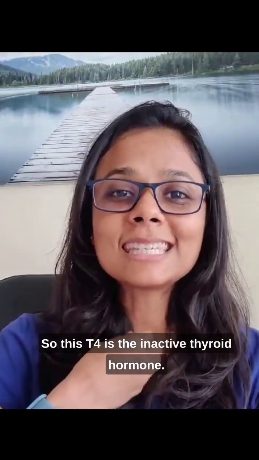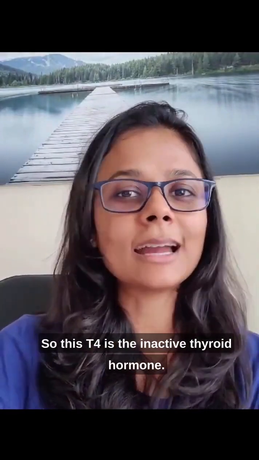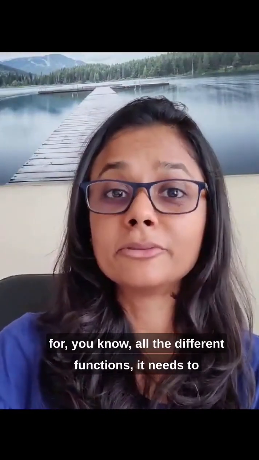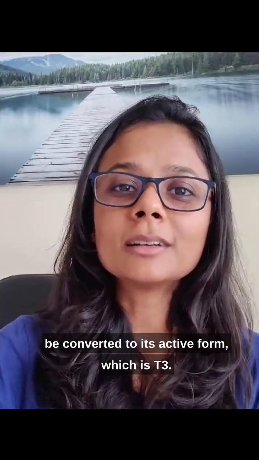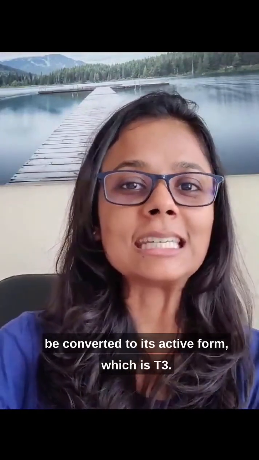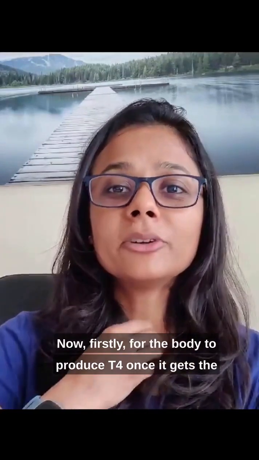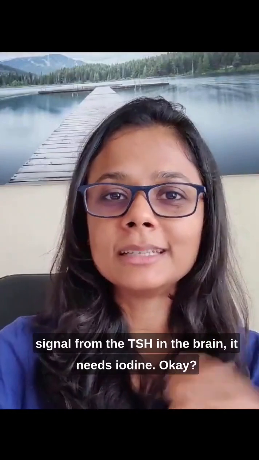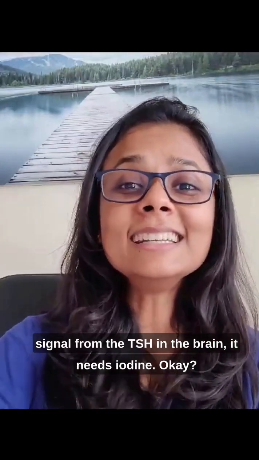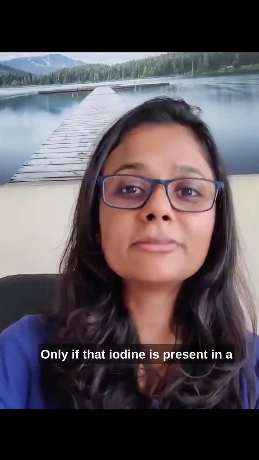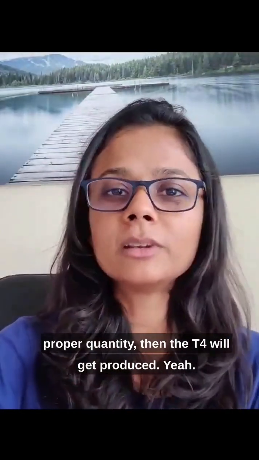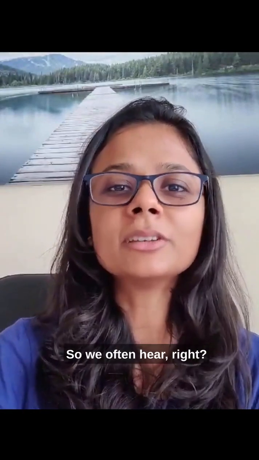Okay, so this T4 is the inactive thyroid hormone. Now, for the body to actually utilize that thyroid hormone for all the different functions, it needs to be converted to its active form, which is T3. Got it? Now, firstly, for the body to produce T4, once it gets the signal from the TSH in the brain, it needs iodine. Okay, only if that iodine is present in a proper quantity, then that T4 will get produced.